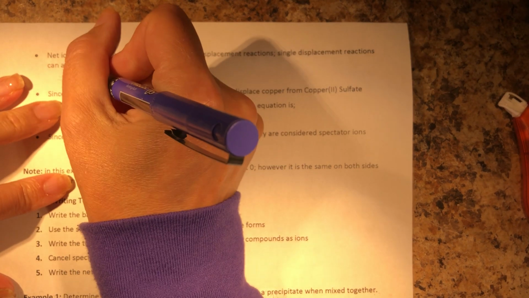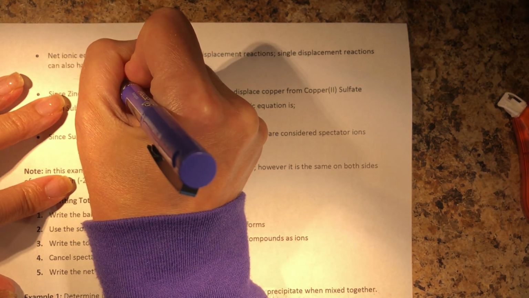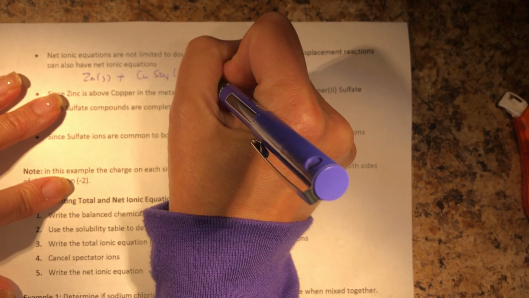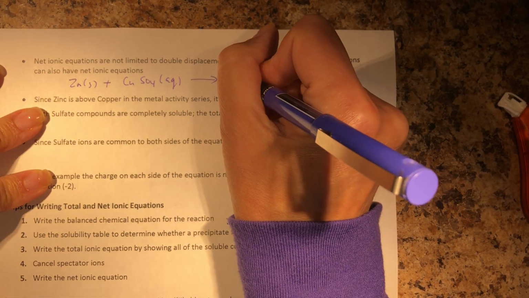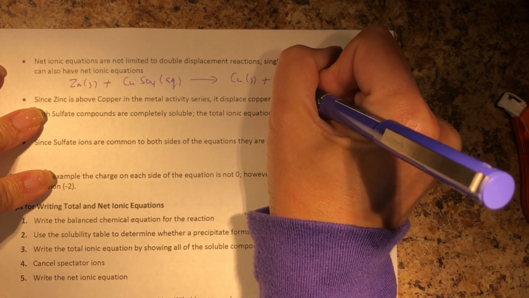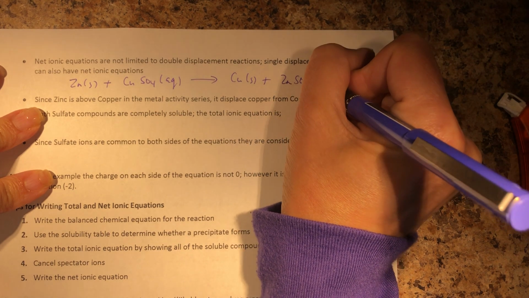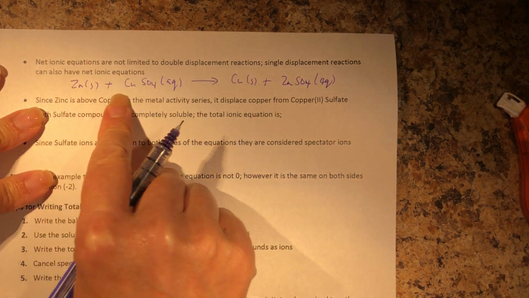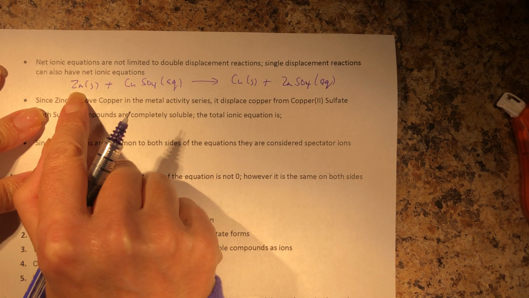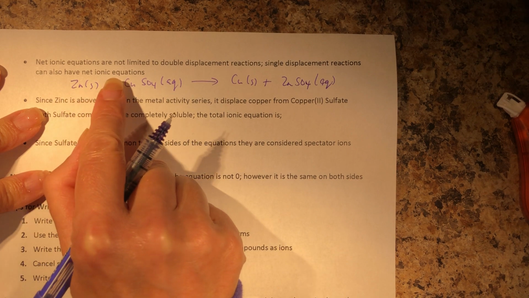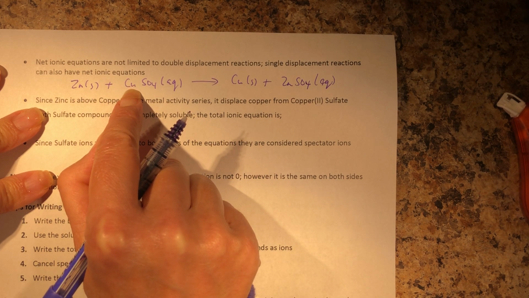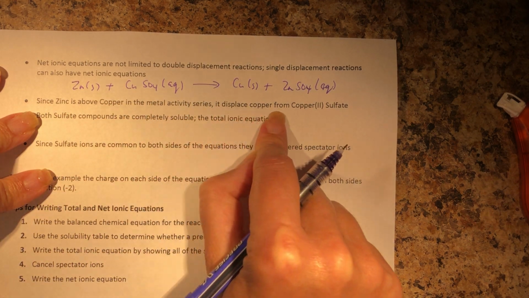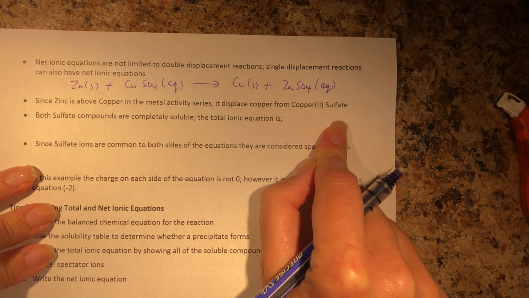So here's an example. Zinc is a solid. Copper sulfate is aqueous. And we produce copper solid plus ZnSO4 aqueous. Now again, in order for this reaction to occur, the lone metal has to be higher on the metal activity series to kick out the metal that's in the compound. So we would check that to make sure that this is happening. And yes, indeed, this does happen, so a reaction will take place.